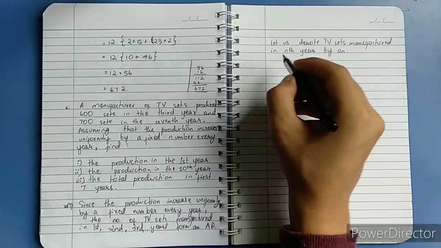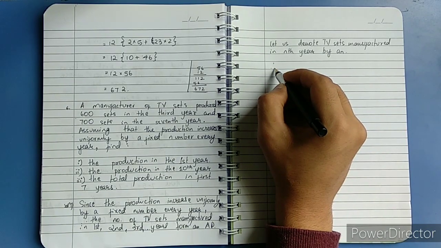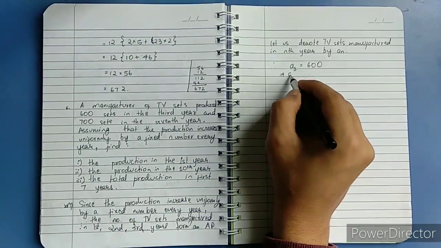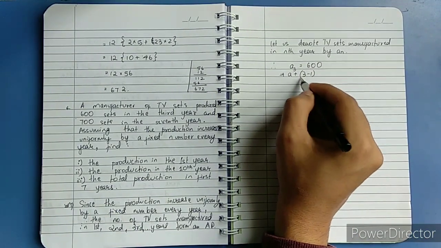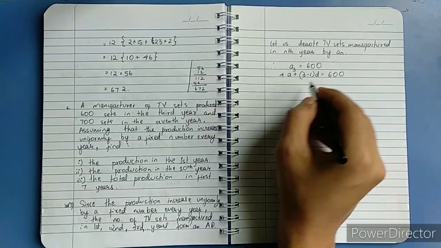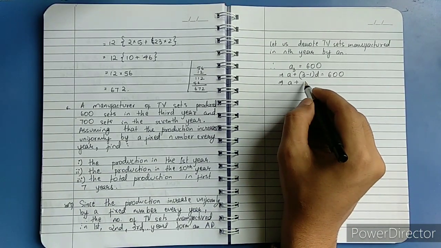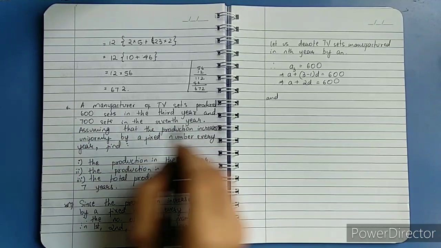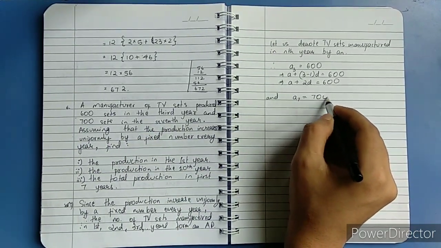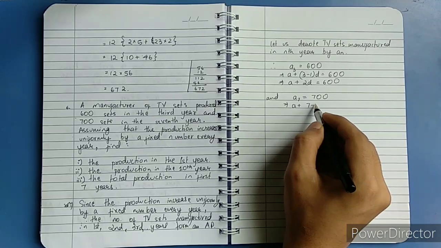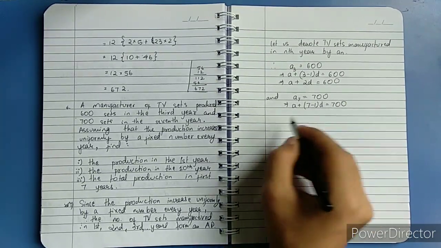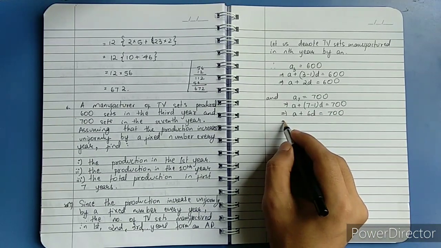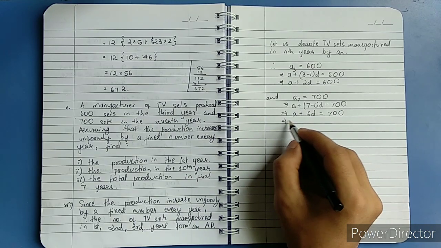So according to the question, A3 equals 600, which implies a plus (3 minus 1) into d equals 600, so a plus 2d equals 600. And in the 7th year, 700. So A7 equals 700 sets, which implies a plus (7 minus 1) into d equals 700, so a plus 6d equals 700.